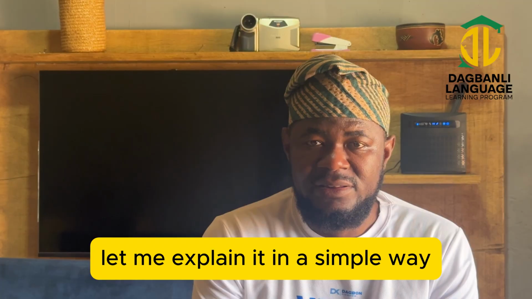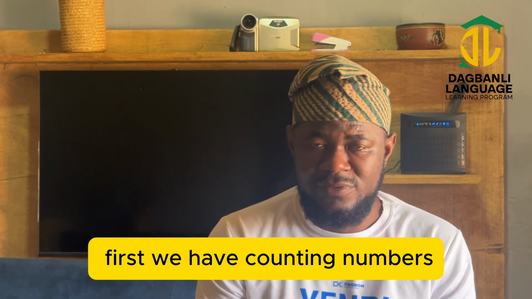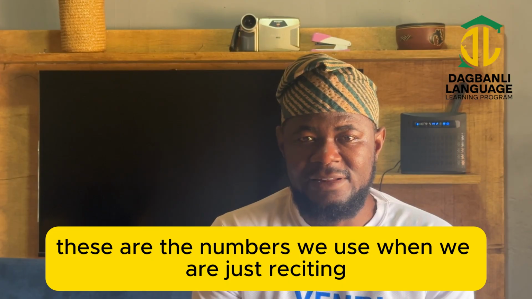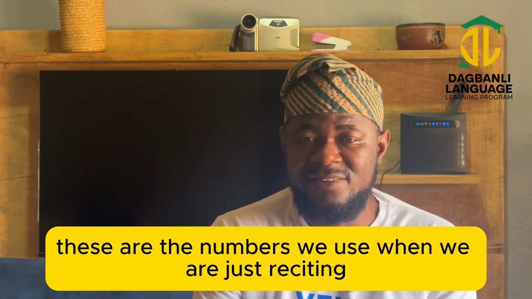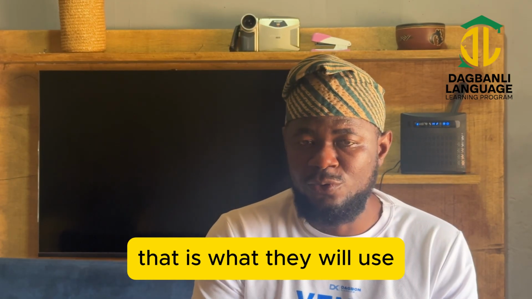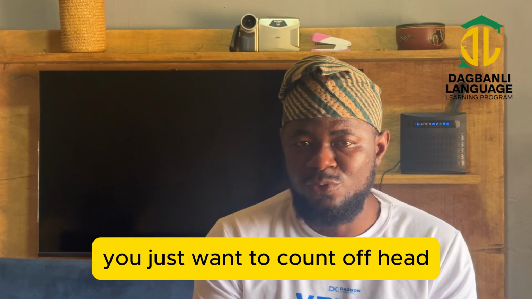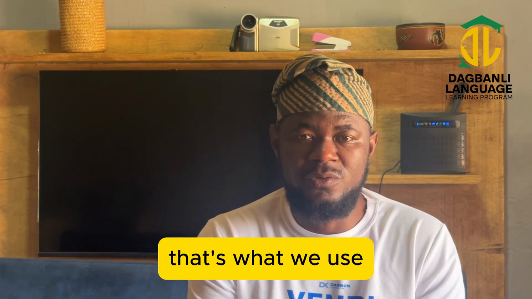Let me explain it in a simple way. First, we have counting numbers. These are the numbers we use when we are just reciting numbers in order. For example, when a teacher asks children to count in class, that's what they will use. Or when you just simply want to count off head, that's what we use.